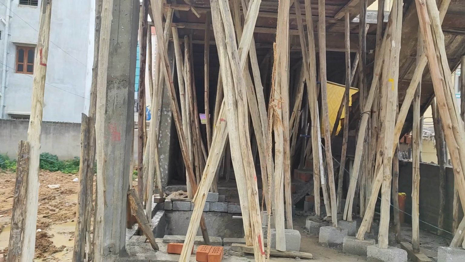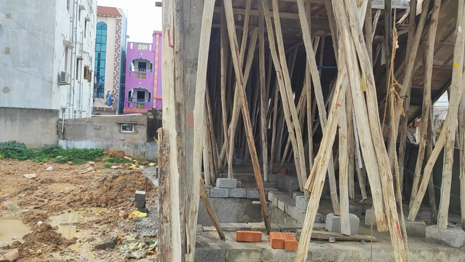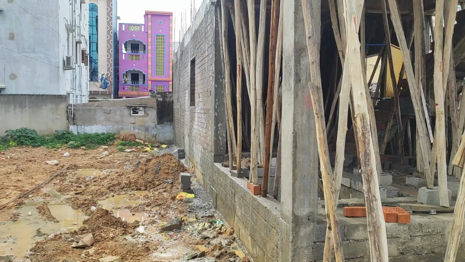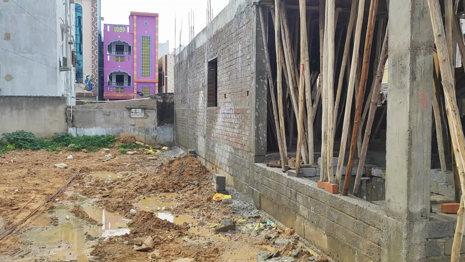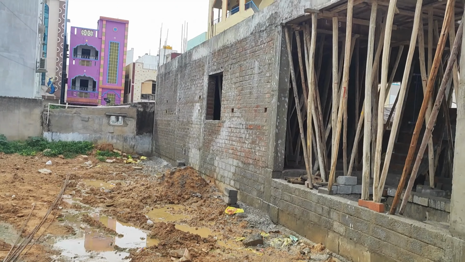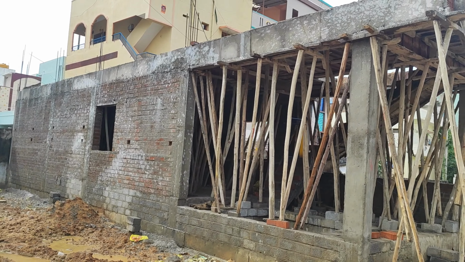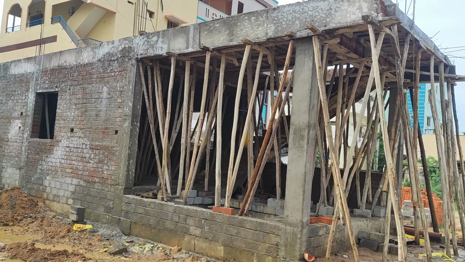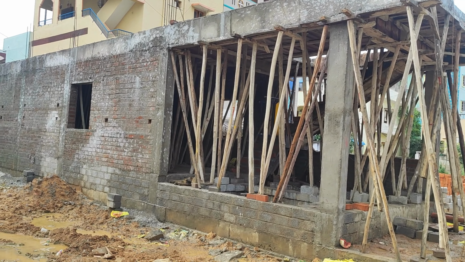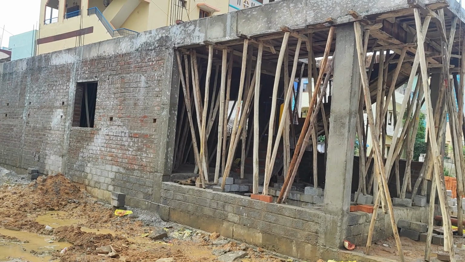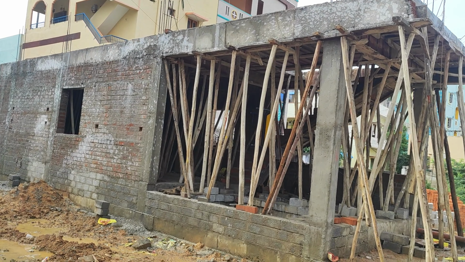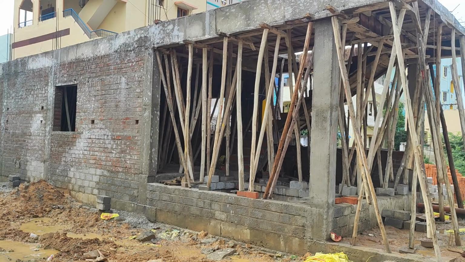Centering work was done for the ceiling and staircase. Plumbing and electrical pipes were placed inside the slab area. Concrete slab was poured on a good day with proper mix and depth. The slab was divided into parts and filled with water for curing. Now the structure is about 75% complete and ready for the next phase of construction.